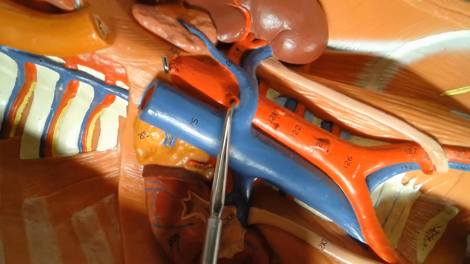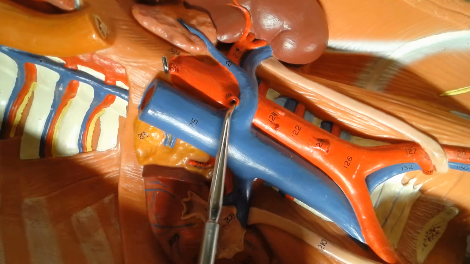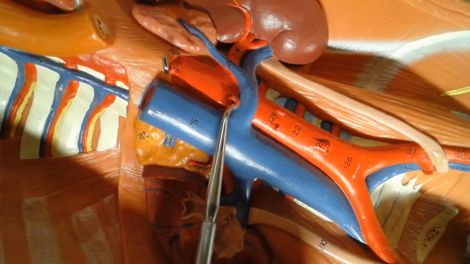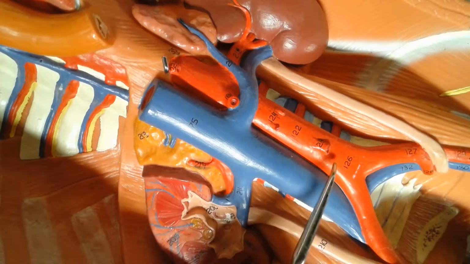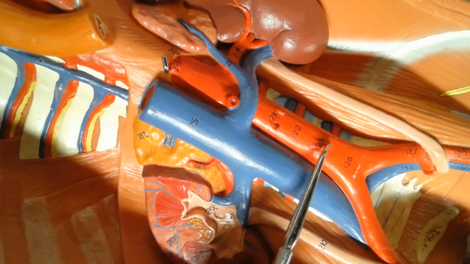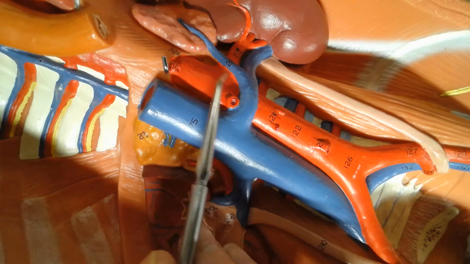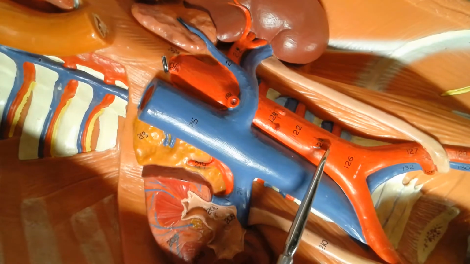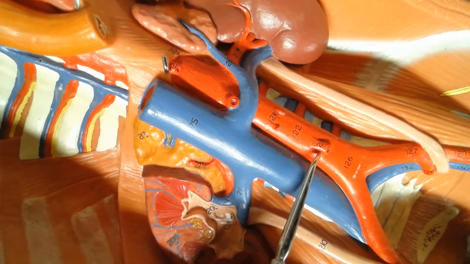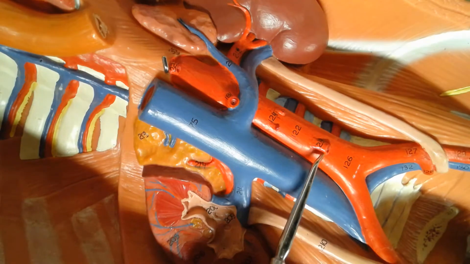This first one is the superior mesenteric artery. Superior mesenteric goes into the upper part of the intestines. This one down here is the inferior mesenteric artery, which goes into the lower part of the intestine. So mesenteric always means intestines.